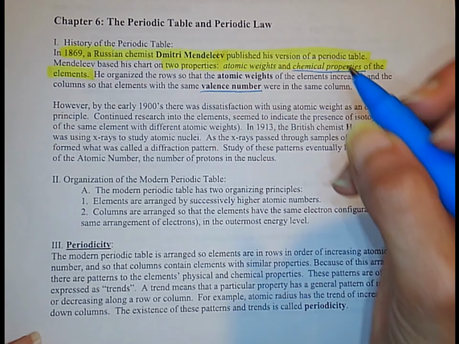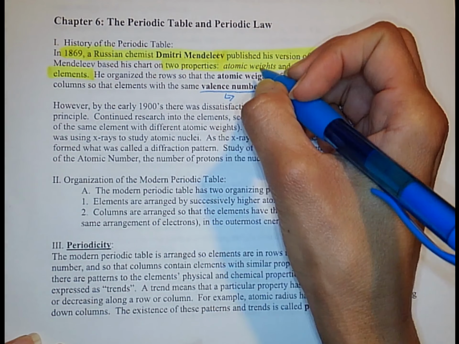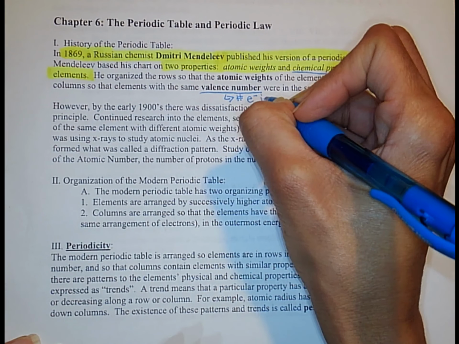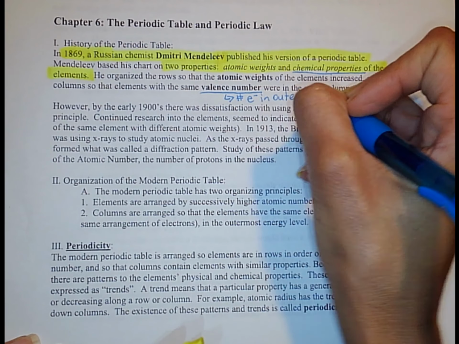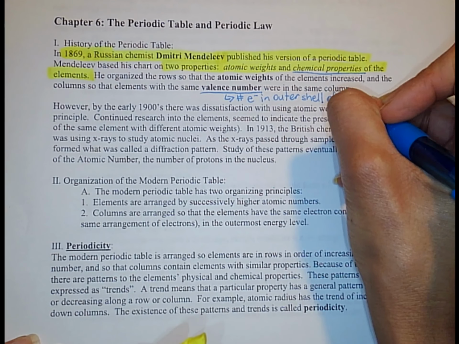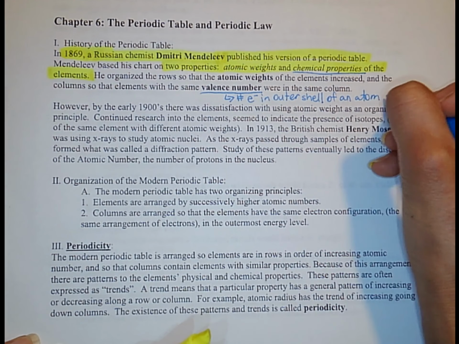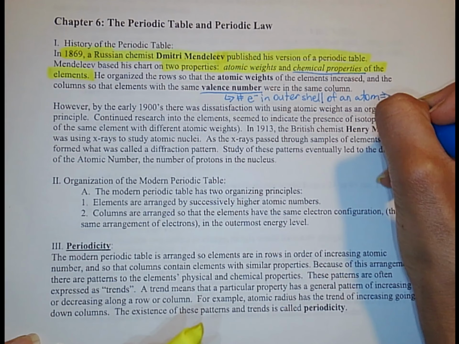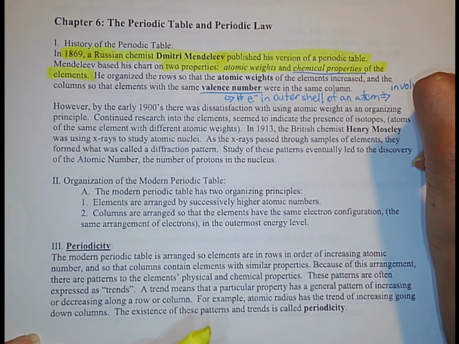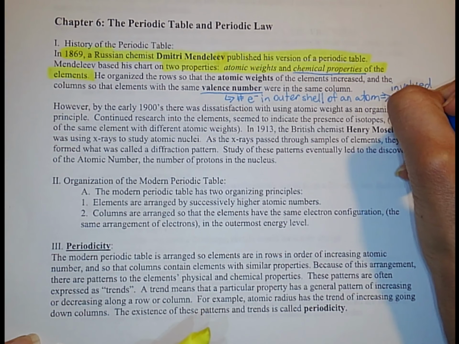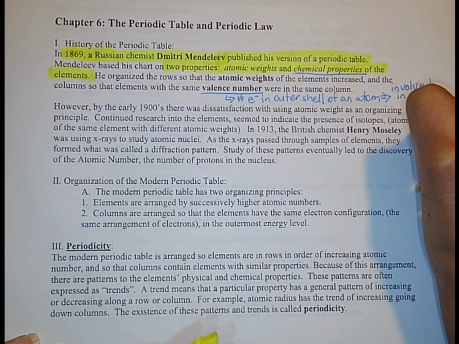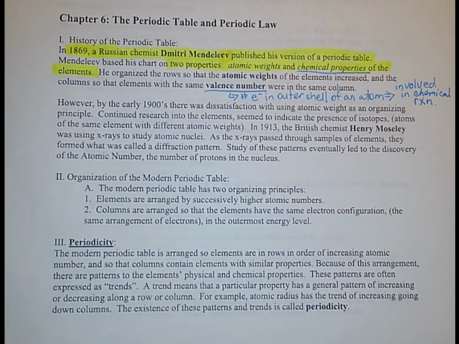The valence number is actually the number of electrons in the outer shell of an atom. So what that really means, and why is this so important, is because these electrons in the outer shell are the ones that are involved in a chemical reaction. And I'm going to label reaction as RXN.